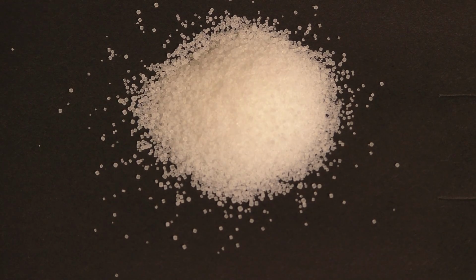Maybe I will also do sugar, and we will see the difference between salt and sugar under the microscope.